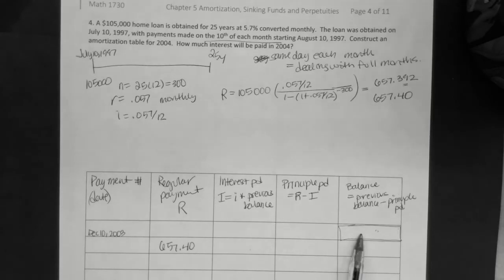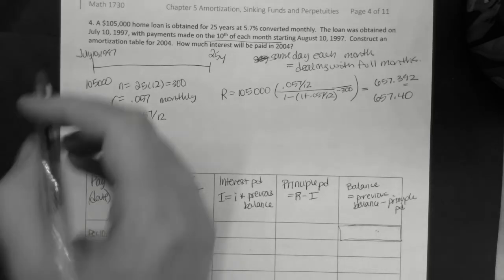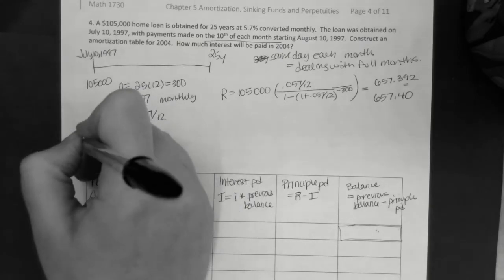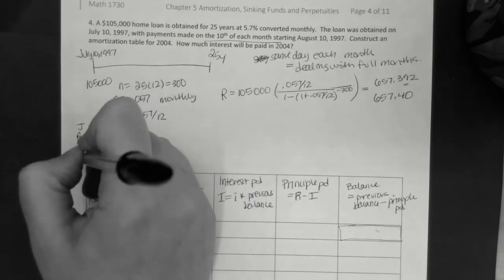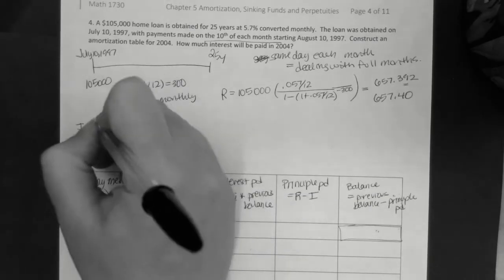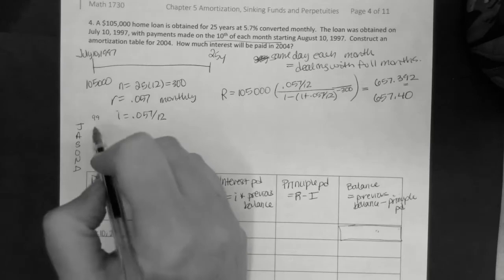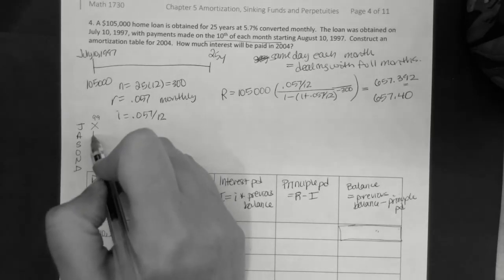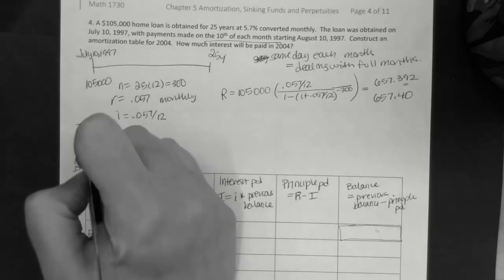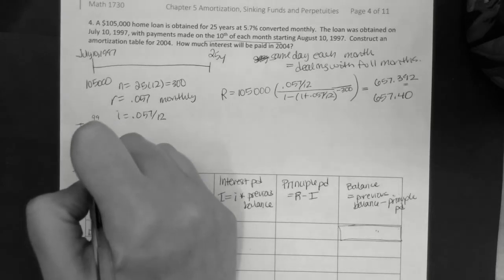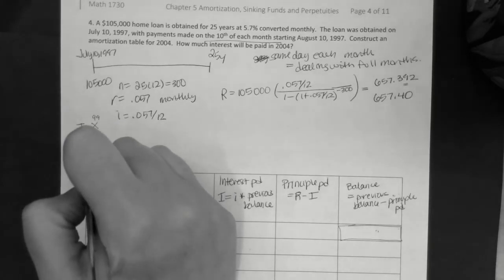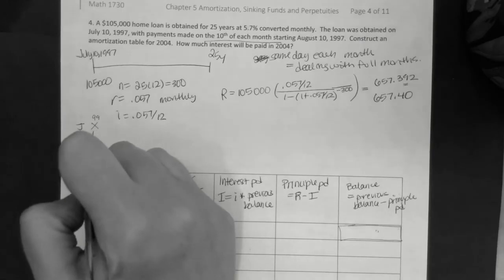Okay, so because we need this number to figure out this number, and this number, we have to figure out what that is. We have to figure out how many payments in that is. So that's what we're going to do next. So I have July, August, September, October, November, December, and again we have 1997, and then we're going to have full years. Okay, so here we get the mortgage. First payment is August 10th, second payment September, third in October, fourth in November, fifth in December.